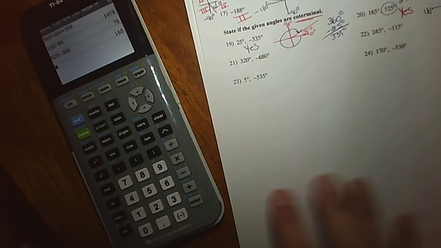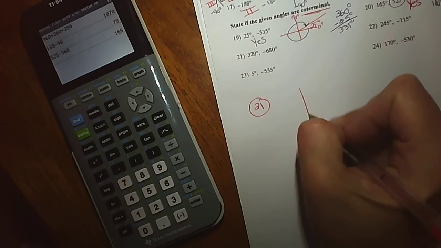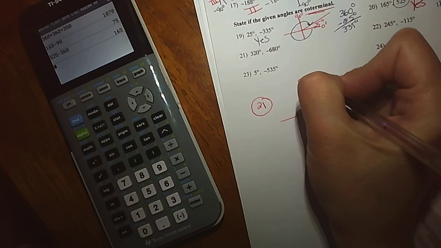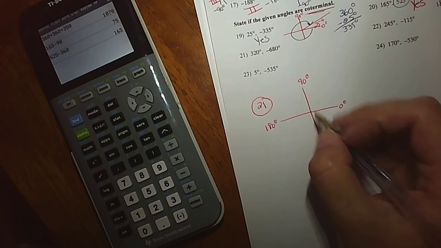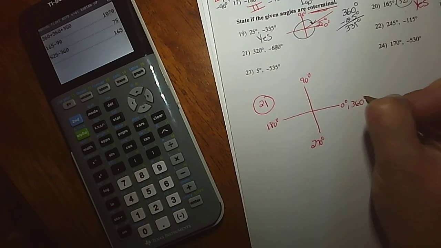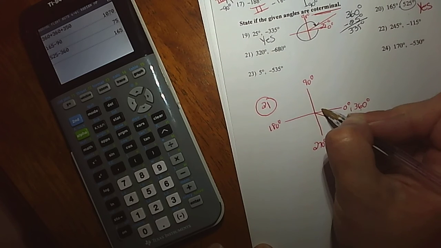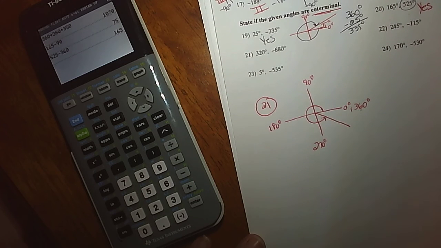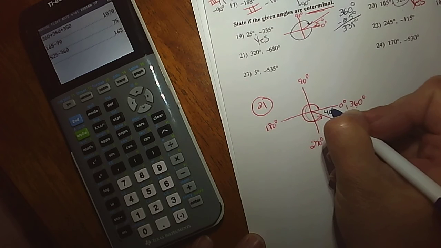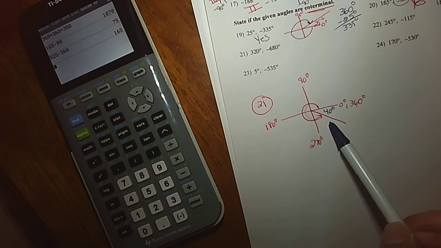All right, now number 21, I'm going to do down here. 320. So I'm going to graph 320 first. So this is 0, 90, 180, 270, 360. All right, 320 is almost to here. So 320, right? Now if that's 320, that means this little edge in here would be 40.